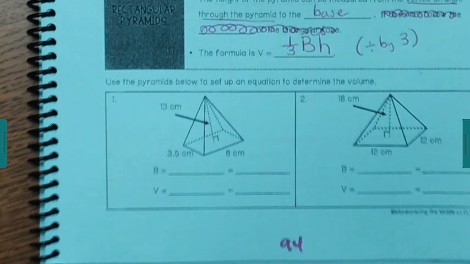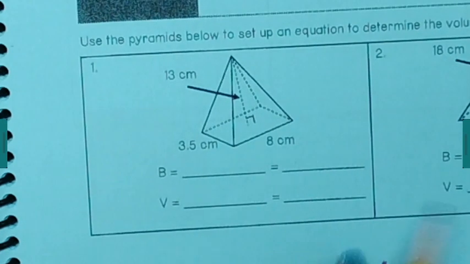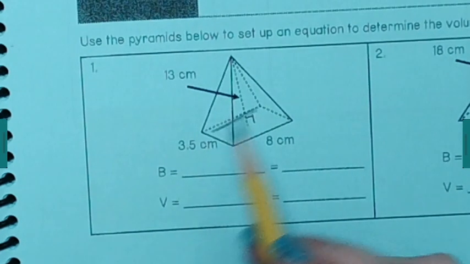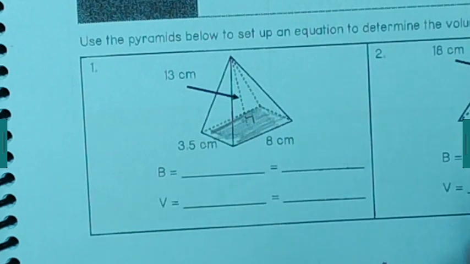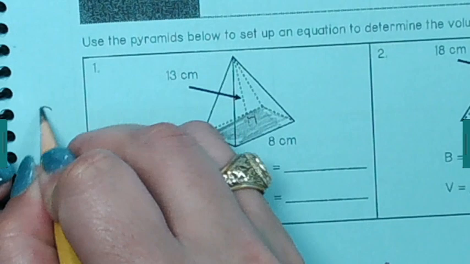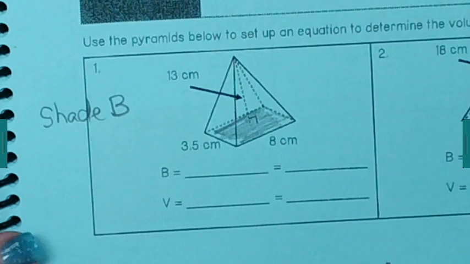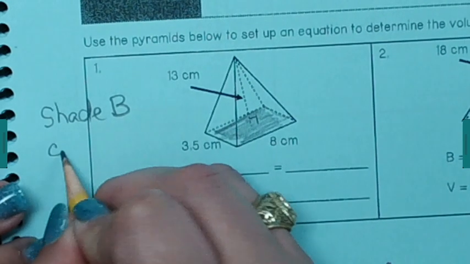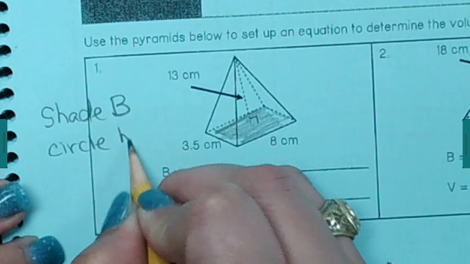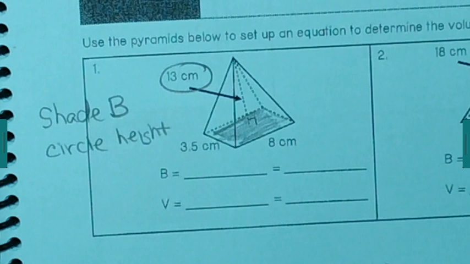What shape do you think this pyramid is? That is a rectangular pyramid. Very good. It has a rectangle bottom, so it's a rectangular base. So first thing is we want to shade big B. Make sure you shade your base first. Now, pyramids only have how many bases? 1. Pyramids have 1 base. And then I want you to get in the habit of circling your height. Remember, your height has to go to the vertex, so this is your height.